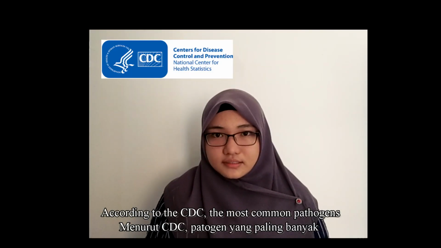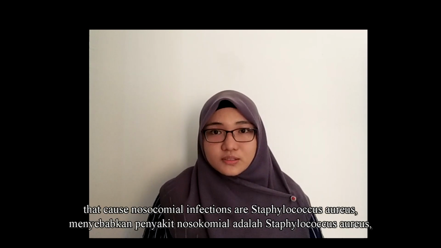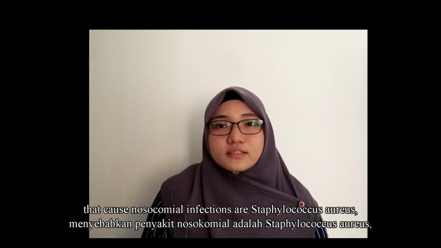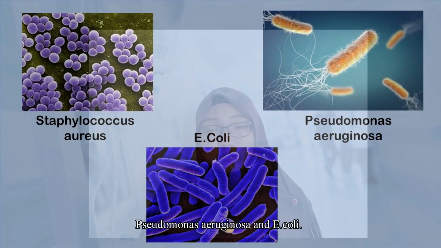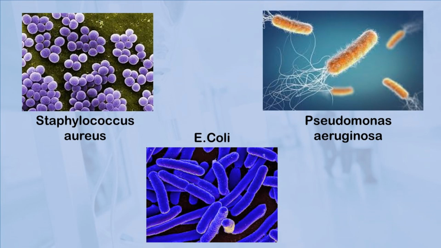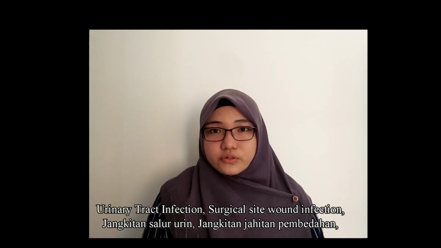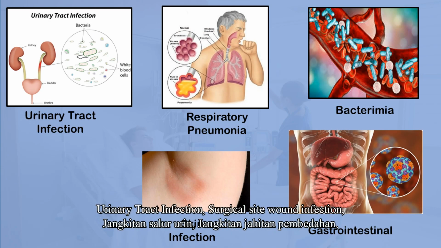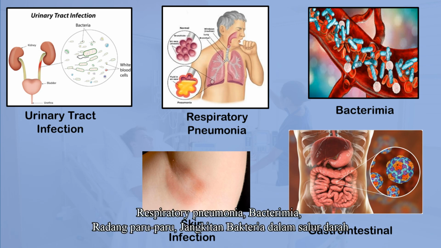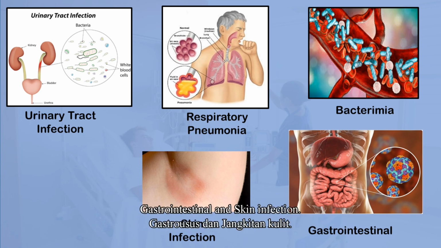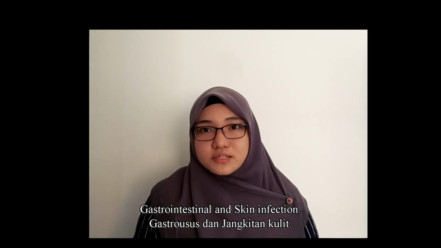According to the CDC, the most common pathogens that cause nosocomial infection are Staphylococcus aureus, Pseudomonas aeruginosa, and E. coli. The most common nosocomial infections are urinary tract infection, surgical site wound infection, respiratory pneumonia, bacteremia, gastrointestinal, and skin infection.